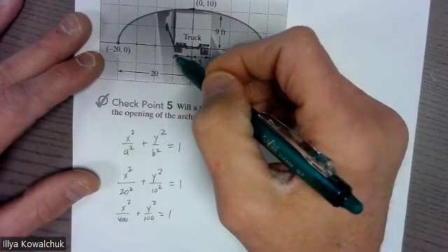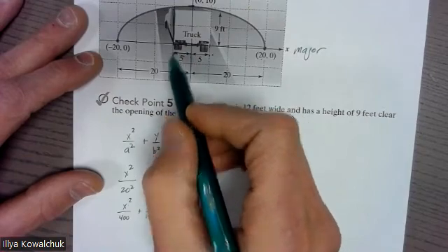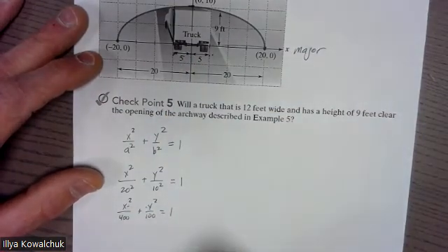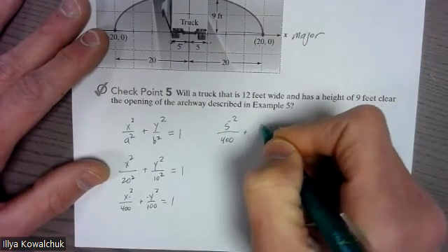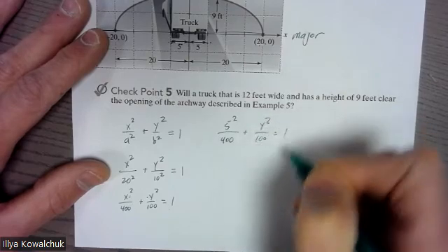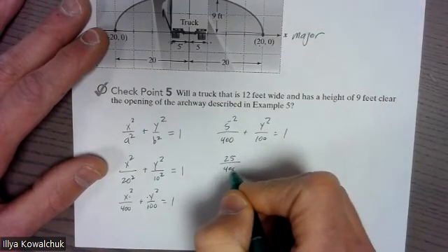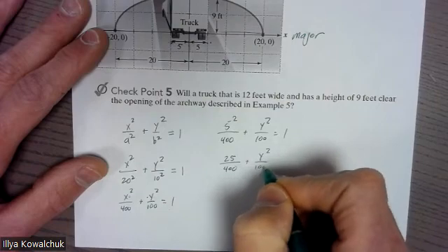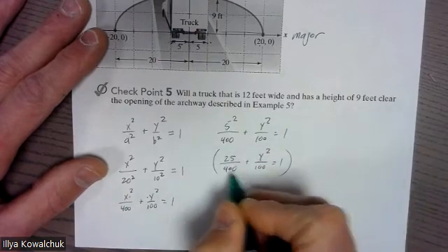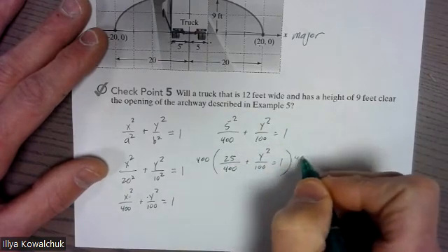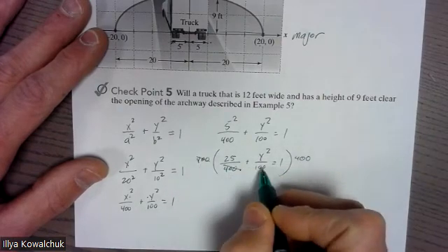So 5 is going to be our new x value because we're sliding over x. If we go over 5, what is y going to be? So I'm going to plug 5 in here. And now I'm going to solve for y. So 25 over 400 plus y squared over 100 equals 1. You know that I try to clear my fractions whenever I can. So my common denominator here is going to be 400. That's going to cancel this out. 400 over 100.